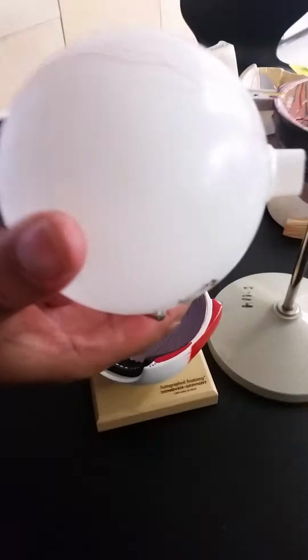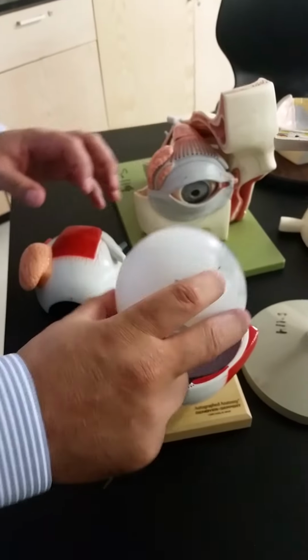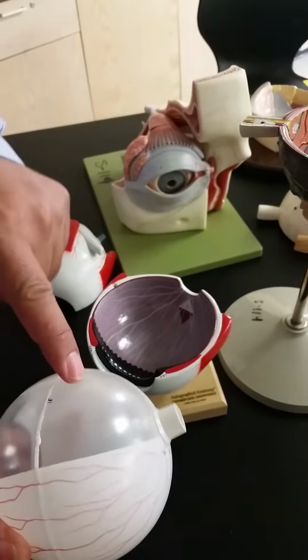The inside, this is called the vitreous body. See it here? So this is the innermost one. So this plus this is the inner tunic. This is the pigmented part, and this is the neural part.